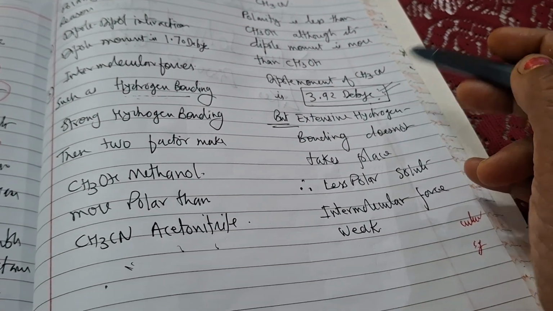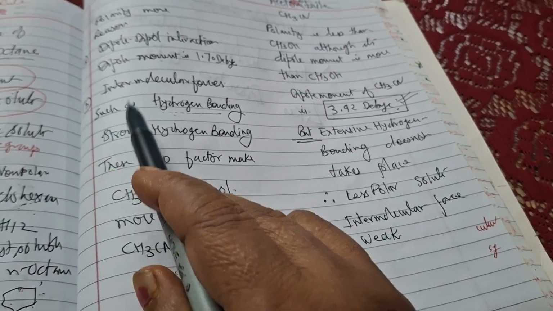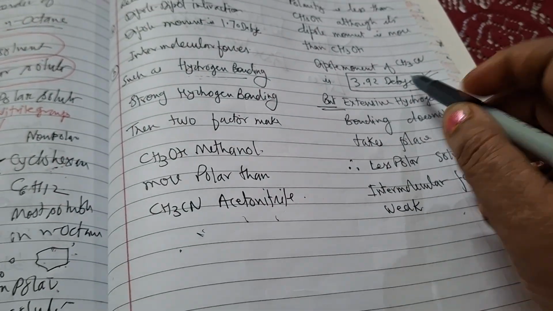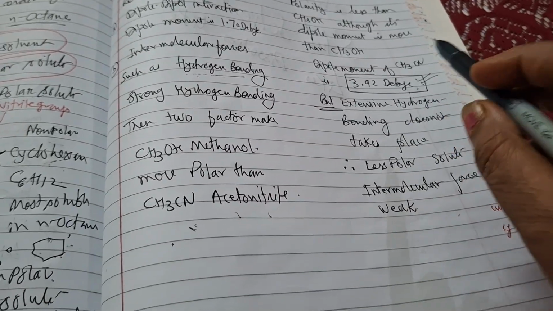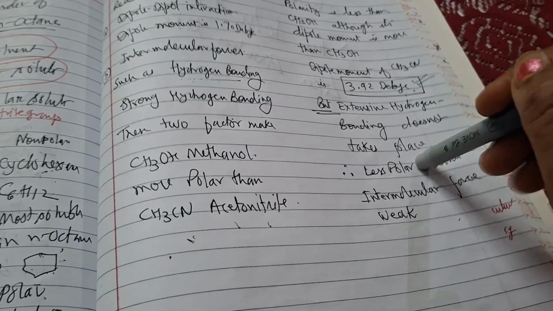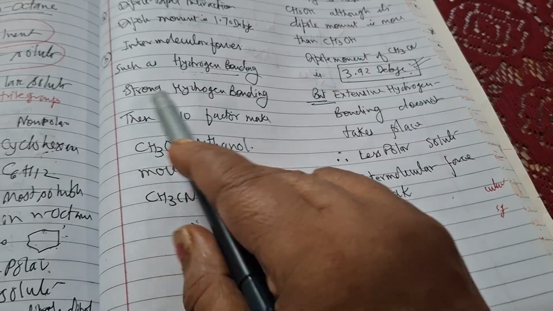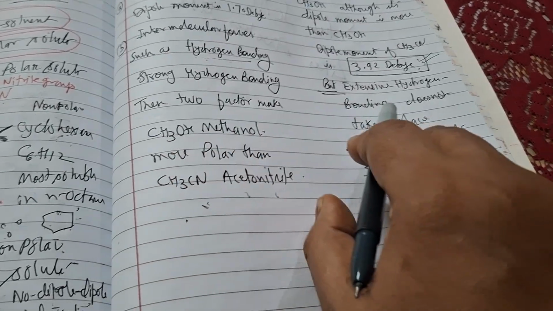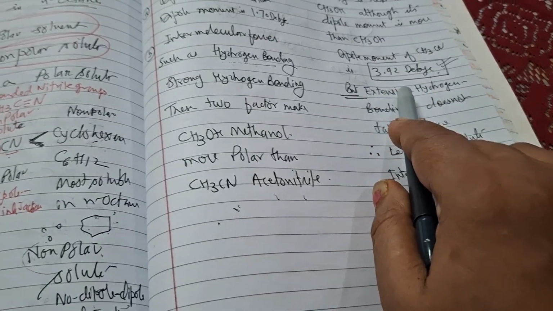Extensive hydrogen bonding like in CH3OH is absent here, so that makes it less polar. Although the dipole moment is higher, the hydrogen bonding is not occurring here, so it will be less polar.